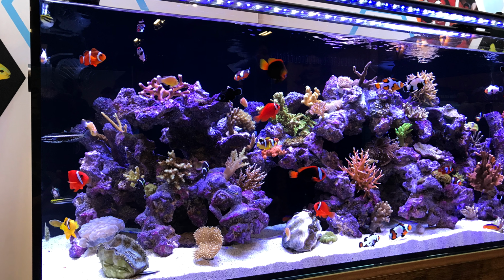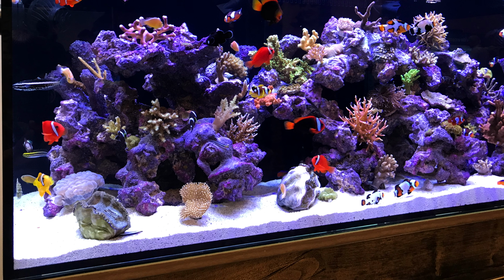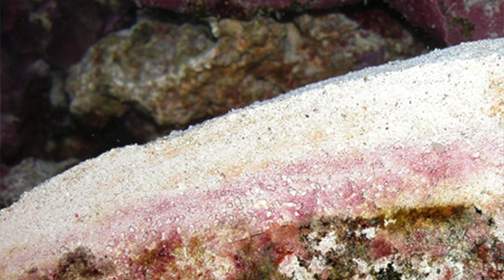Let's talk about deep sandbeds versus shallow sandbeds. We're going to talk about shallow sandbeds really being anything under 4 inches, most typically between 1 and 2 inches, and deep sandbeds being 4 to 8 inches. Usually you see them around 5 to 6 inches. For beginners out there, we're going to recommend that you do a shallow sandbed.